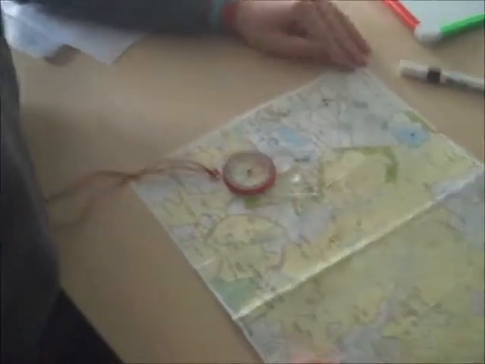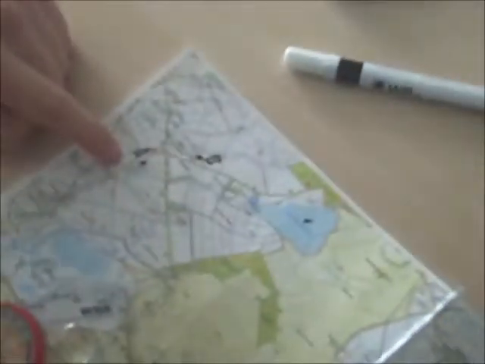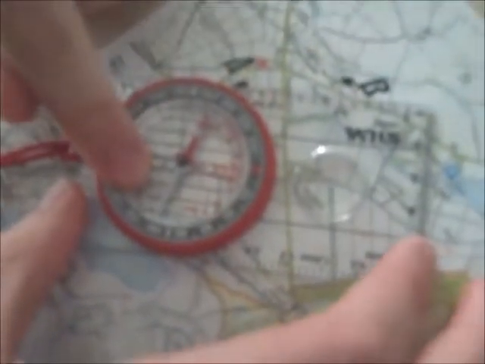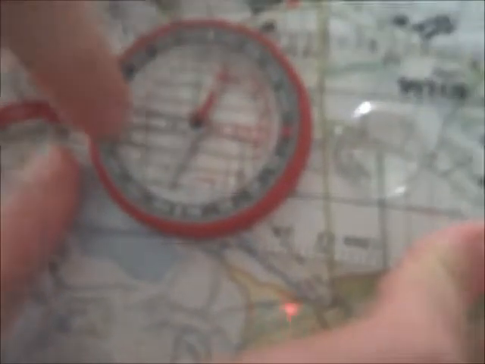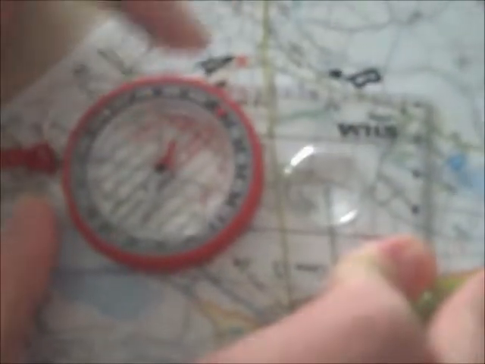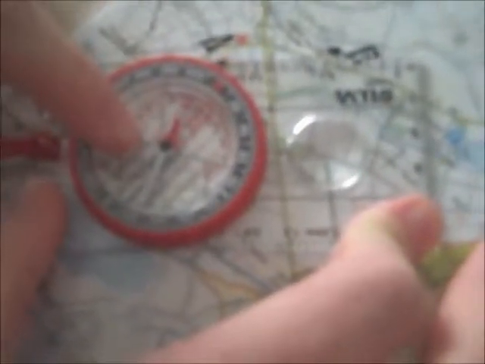Okay, so here is a map where we've got 2 points, point A and point B. To do bearings, you line up your compass so that the directional travel arrow goes in the direction you want to travel, so in this case I want to go from A to B. Now, do you see these orientating lines? You have to line these up so they're facing north on the map. Like so, so they're in line with the small lines that go down the map. Like so.